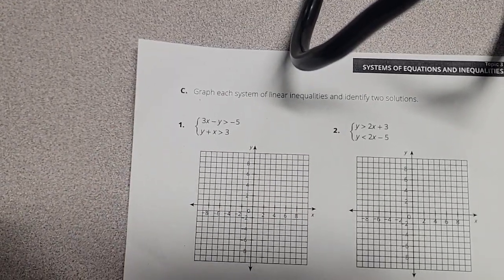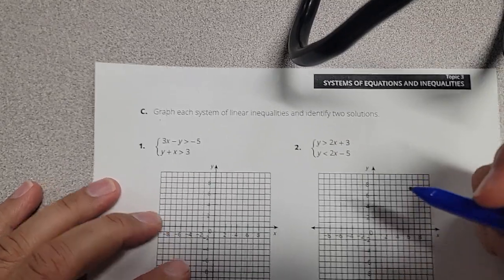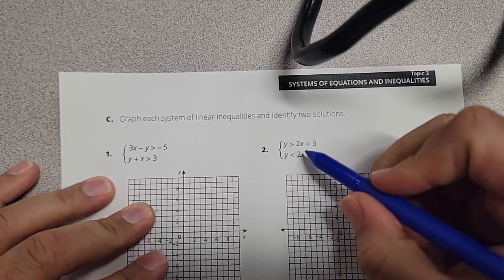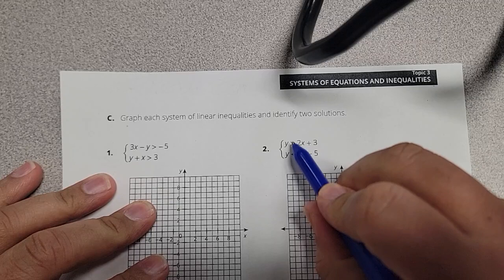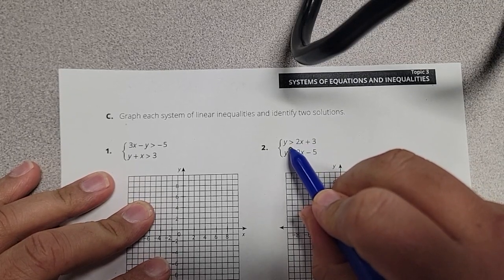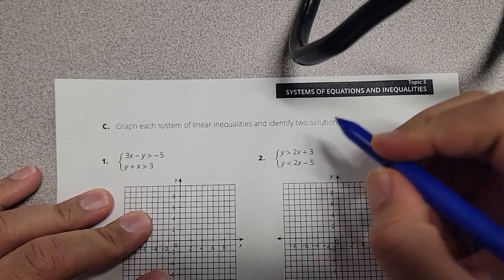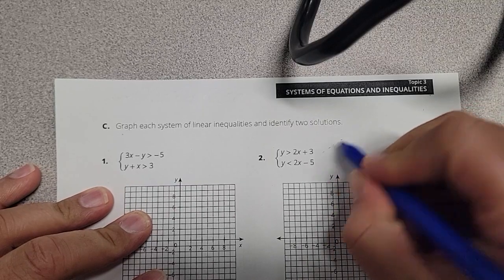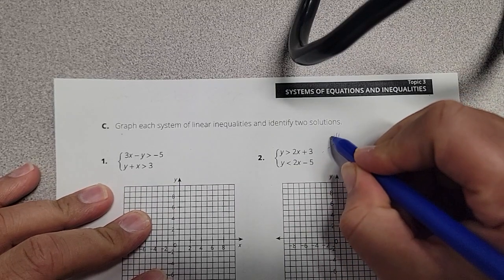All right, guys, so let's go ahead and graph these inequalities. So we're gonna have two graphs. Now, before we graph anything, I like to look at the symbol. So this symbol means that we're gonna have a dashed line and that this is going to be shaded on top.